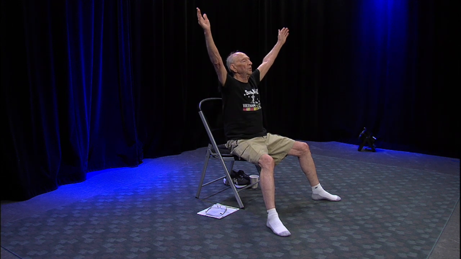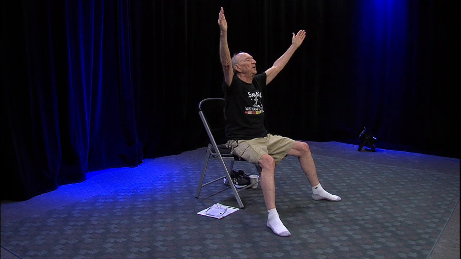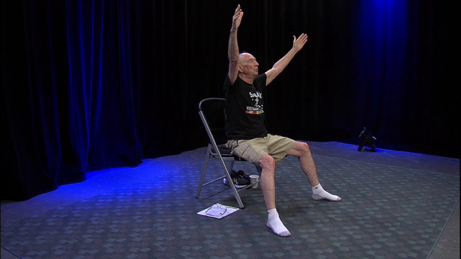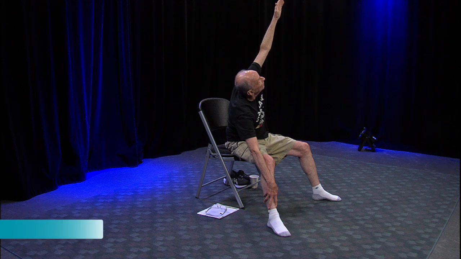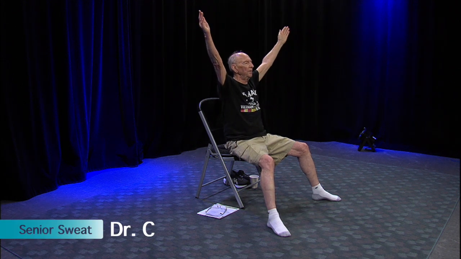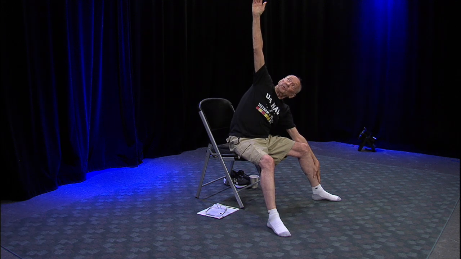Let's do a chair modified moon salutation now. Legs over to the side, still flat on the floor. Arms out. Now we're a star. 5 points. 1, 2, 3, 4. And your head is 5. Okay. Right hand down to the right. Leg up with the left arm. Look up at that arm. Back to the star. Left hand now down to the left. Up with the right arm. Look up at that arm.